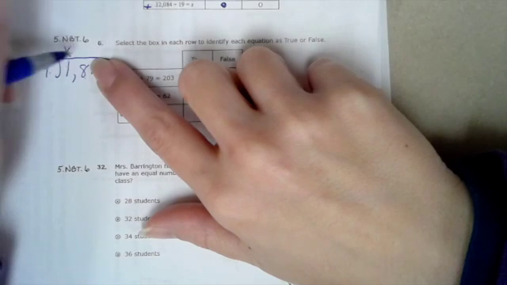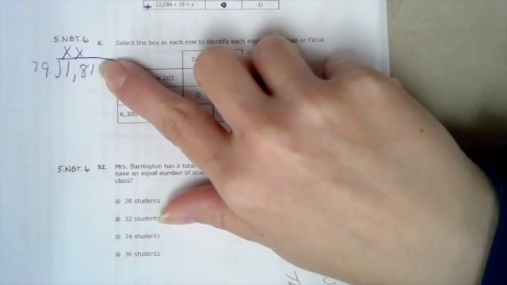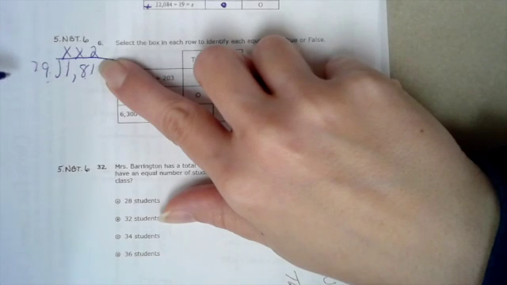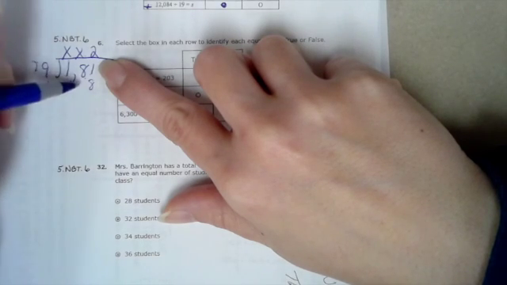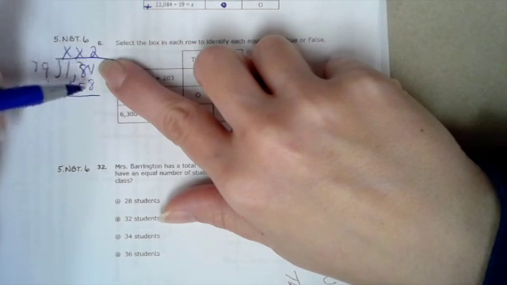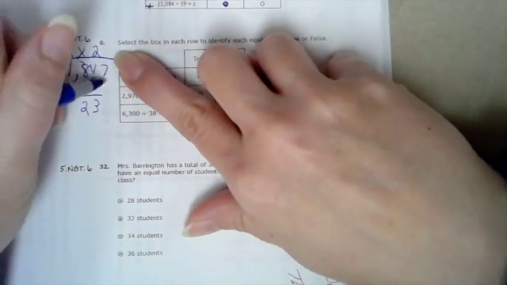No, it won't. Will 79 go into 181? Yes, it will. How many times? 2. 2 times 79? 158. We subtract. That's 3. That's 2. 23. We bring down our 7.